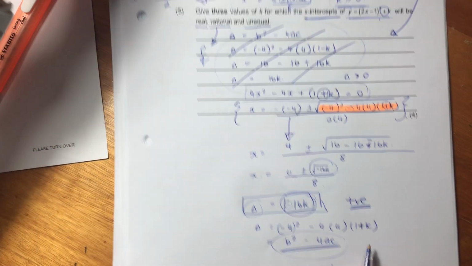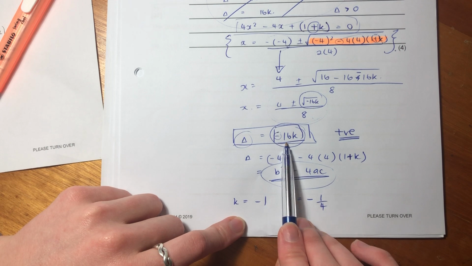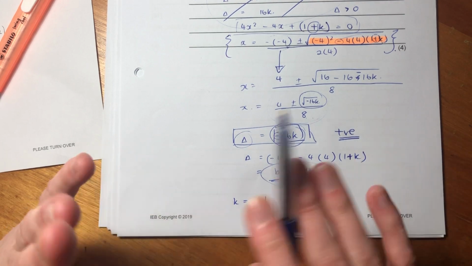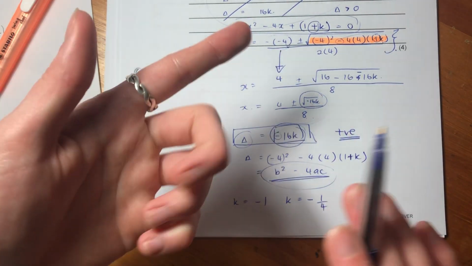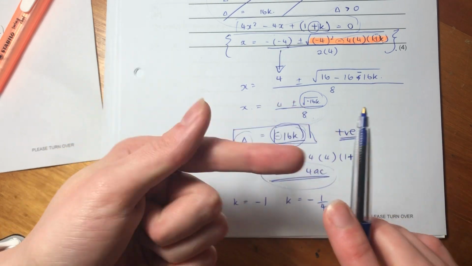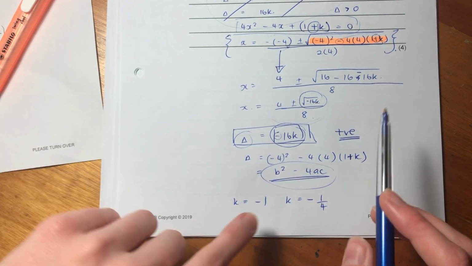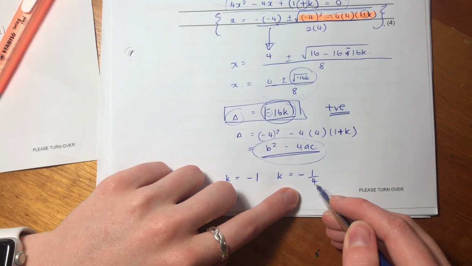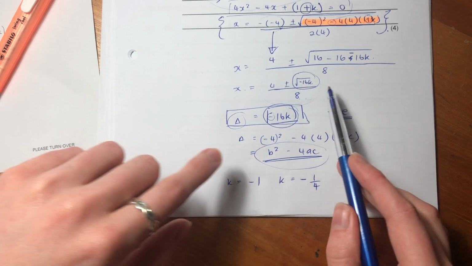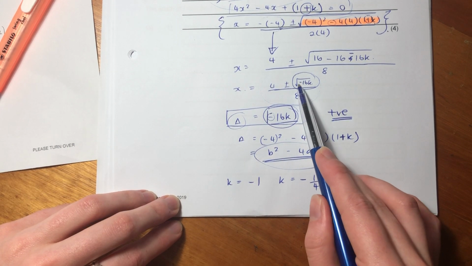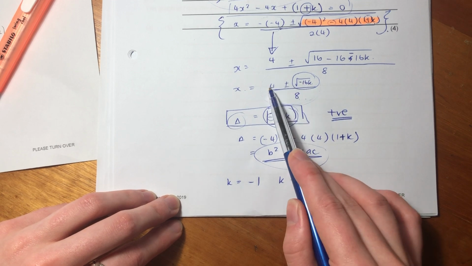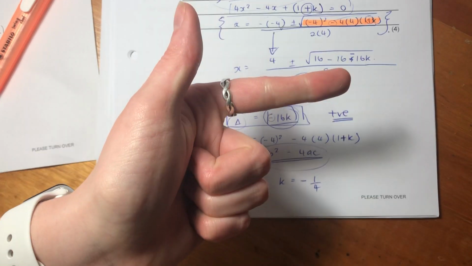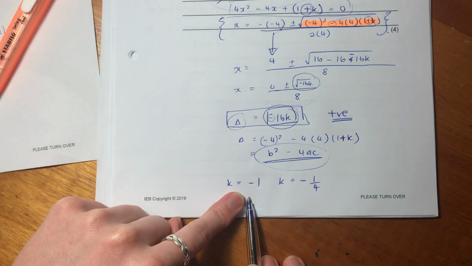So we know if we put negative 1 in there, that becomes 16, and then that root is going to be 4, and then it's going to be 4 plus minus 4 over 8. So we know that that is real and rational. At this stage, unequal doesn't matter because we only have one solution that we're proposing. It's real and rational, it meets our criteria. Then the reason I'm saying k equals negative 1 over 4 is because if I put that in there, it's then going to be the square root of 4. So then it's going to be 4 plus minus 2 over 8, and we know that that is real, rational, and unequal now to negative 1.